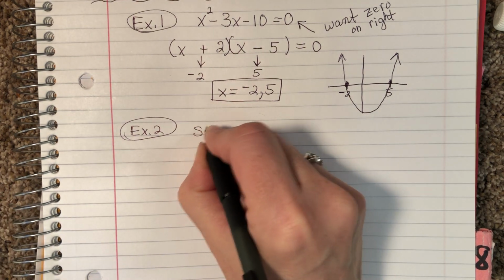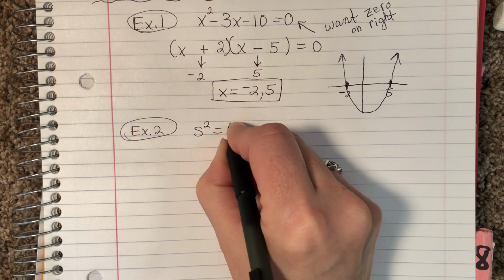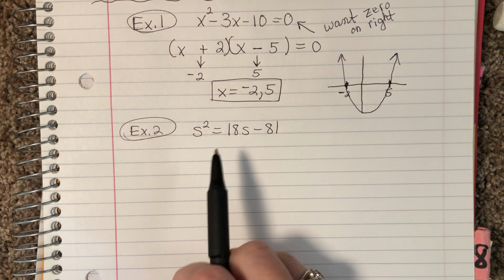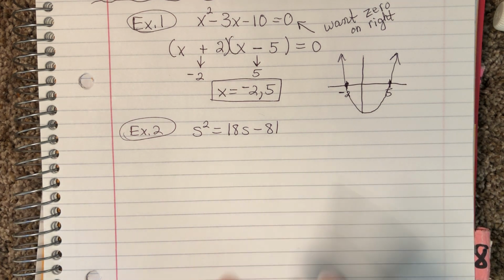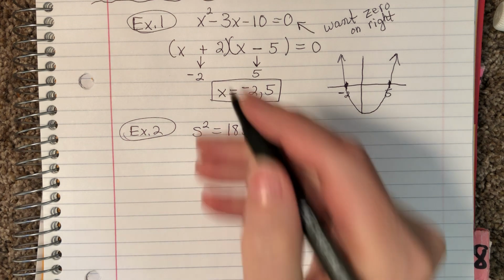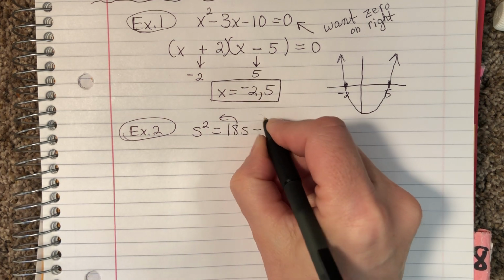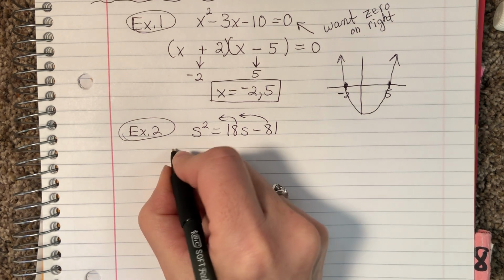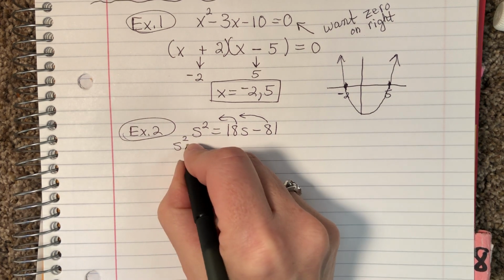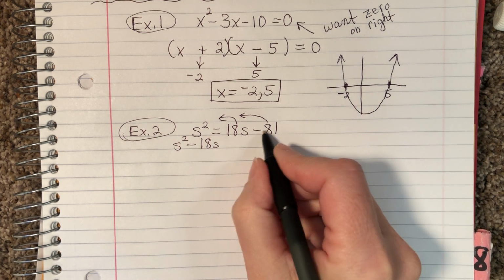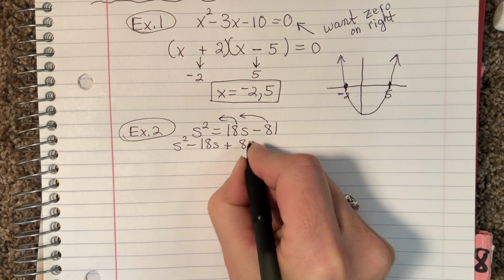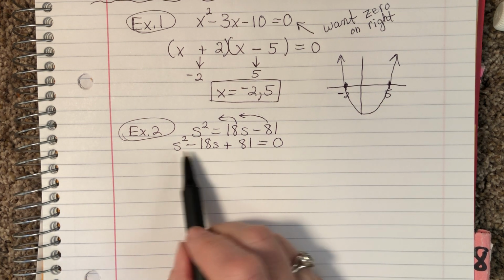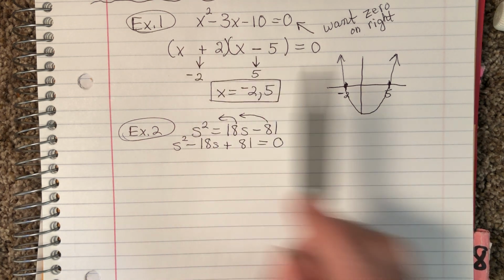Okay, we'll do s squared equals 18s minus 81. Now this one isn't set up the way we want it, so we need to throw these two terms on the left side. So we're going to toss them over just like a volleyball over the net. And remember to change their signs when you move them over. So s squared minus 18s, this will become a positive 81. Now it equals 0.